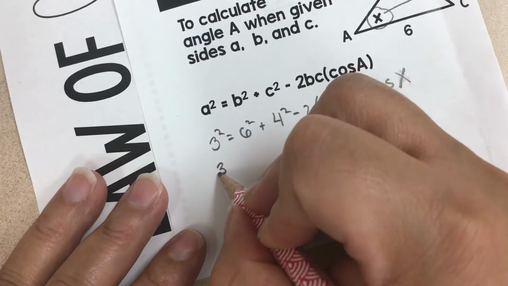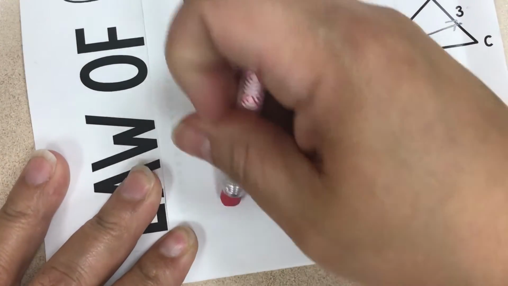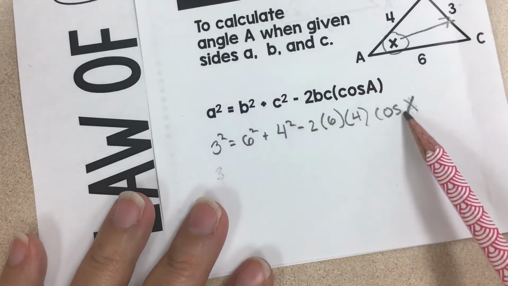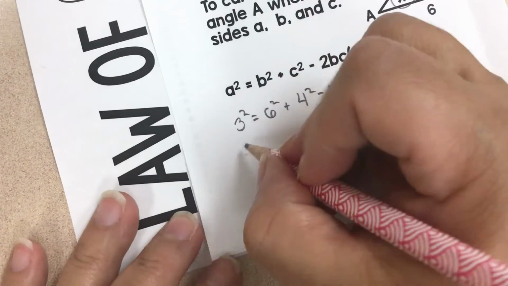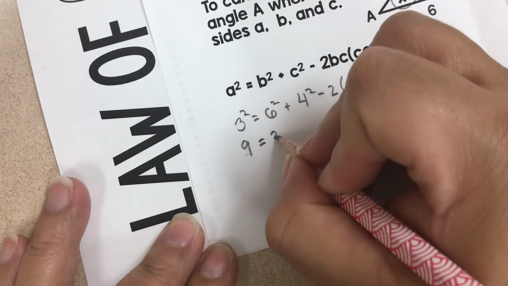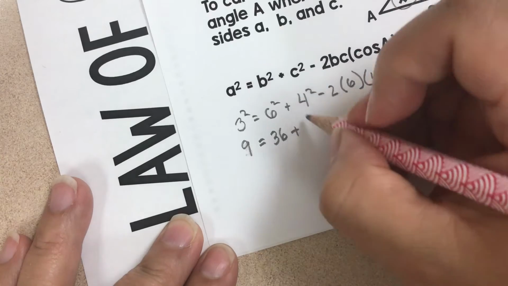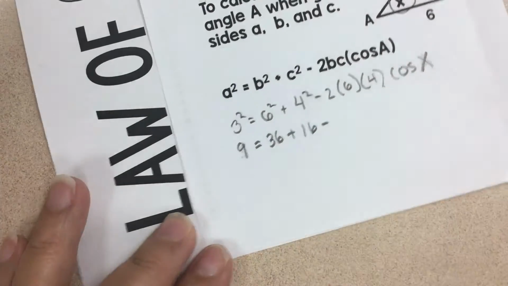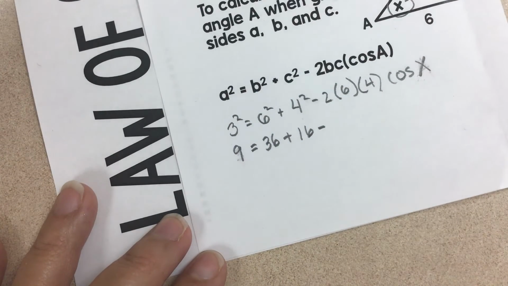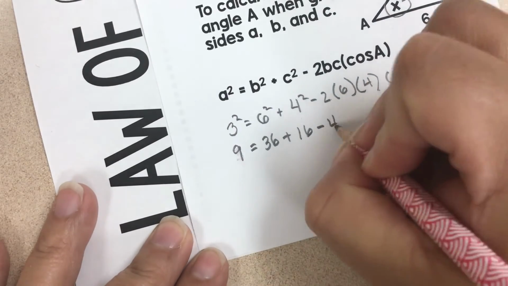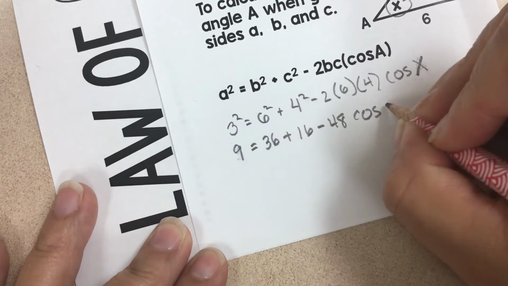From here, we do need to do some algebra instead of trying to put it in the calculator because this x is in there. So this is 9 is equal to 36 plus 16 minus, and then 2 times 6 times 4 is 48 cosine of x.